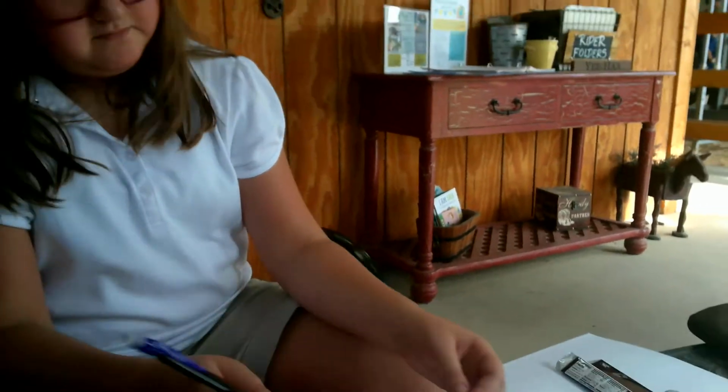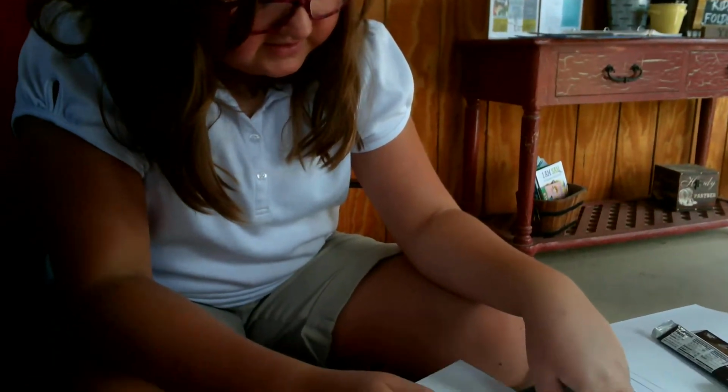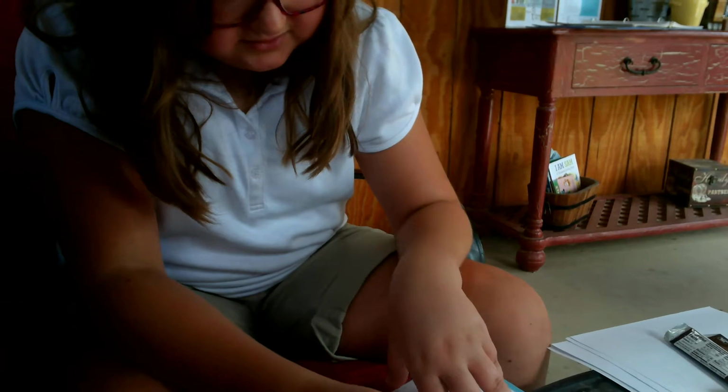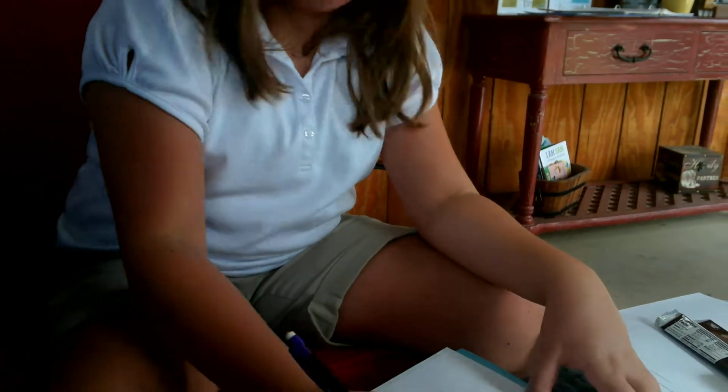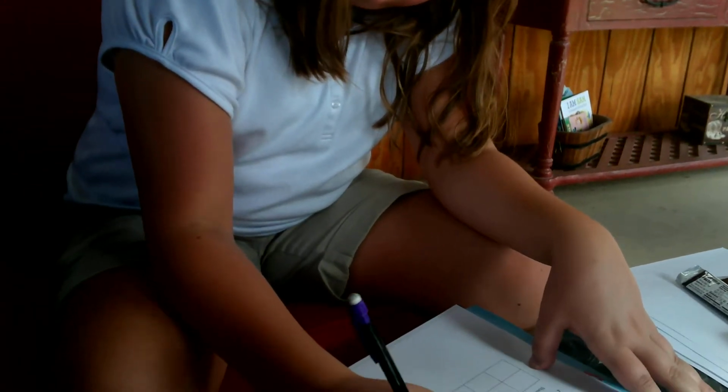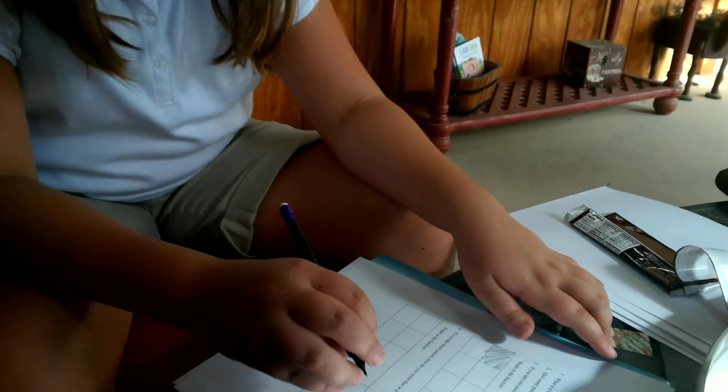Okay, what does number 4 say? If you take 3 pieces, how do you write the fraction? 3/12. Shade in the fraction.